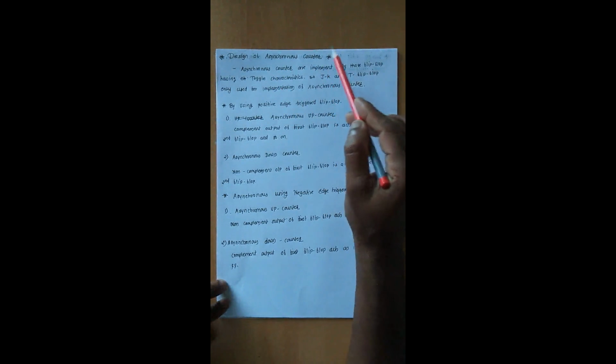I hope you understand this basic information which is required for counters. Let's start with the first point of counters, the design and implementation of asynchronous counters.